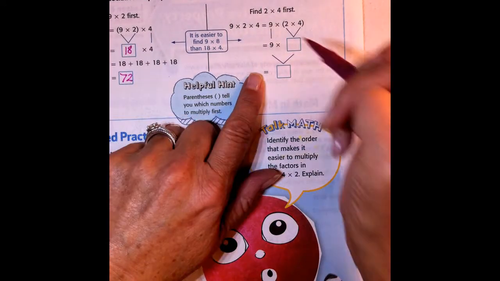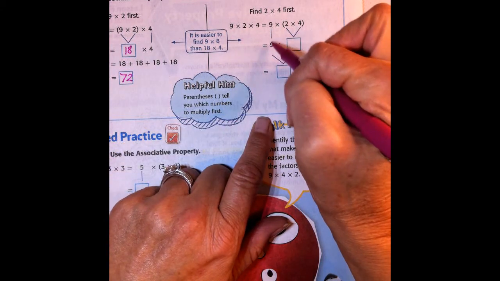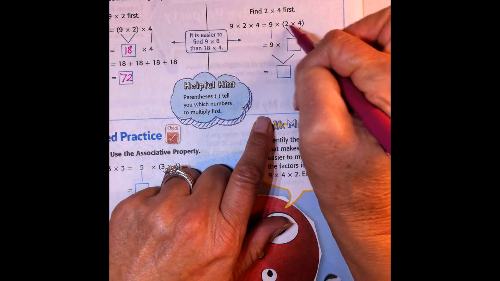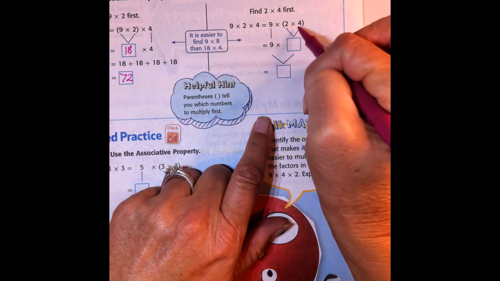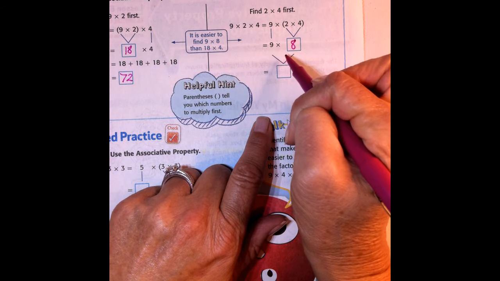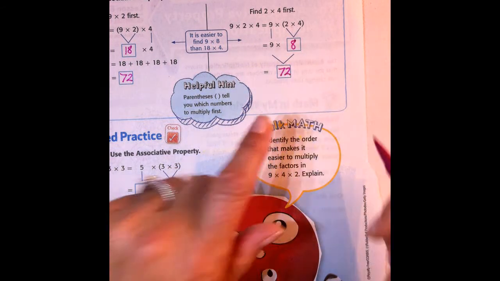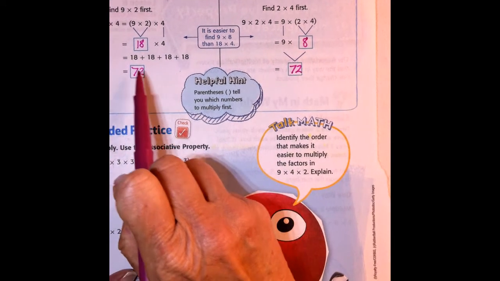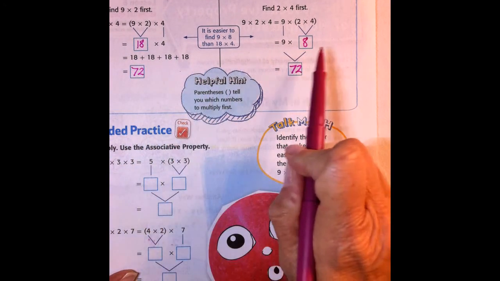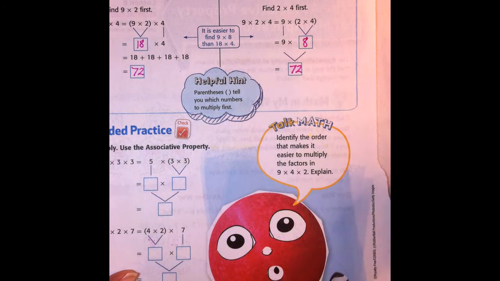Okay. The other way that you could do it is by bringing down the 9 and looking for another fact that's pretty easy. 2 times 4 is 8. Oh, hey, I know 9 times 8. 9 times 8 is 72. And that saves me a lot of trouble of adding all those numbers together. If I know my math facts, I can just go ahead and multiply.